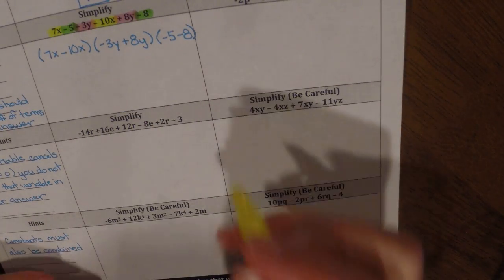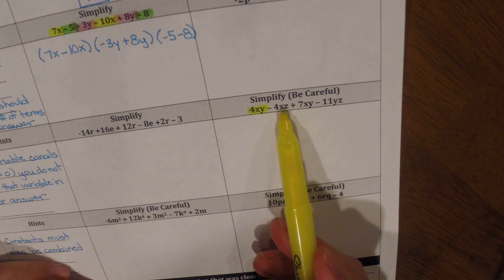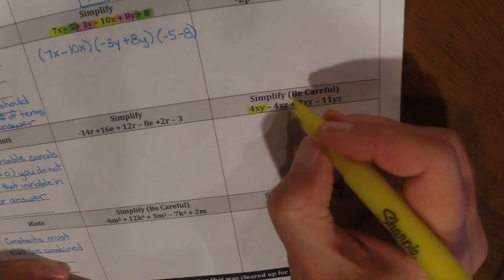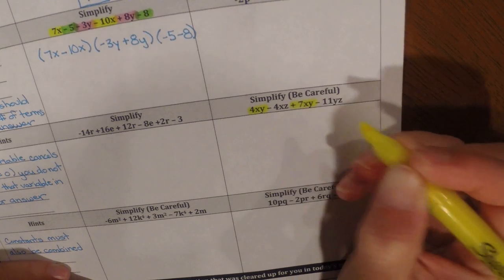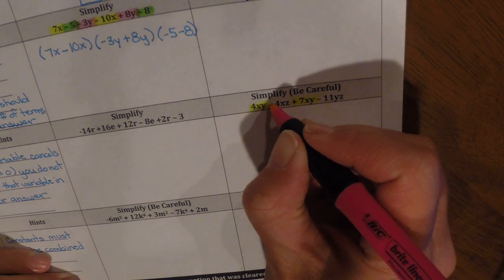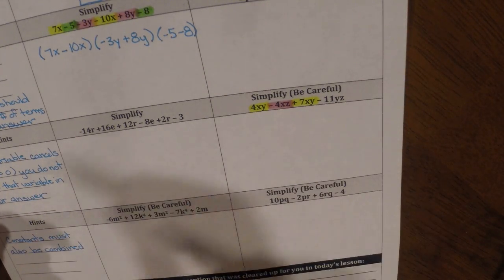So we're going to go ahead and highlight. So I've got a 4xy. This is xz, but this is an xy. So I would do plus 7xy. And then I'd pick up another color. So if I do pink, I have minus 4xz, but then this is yz.